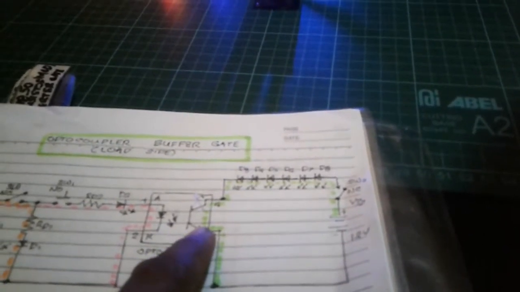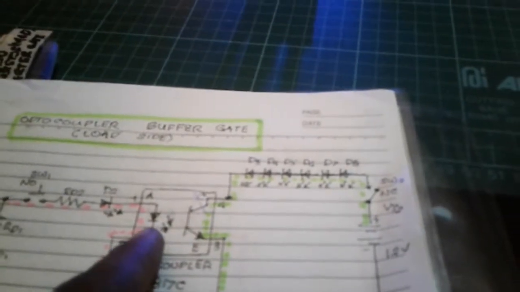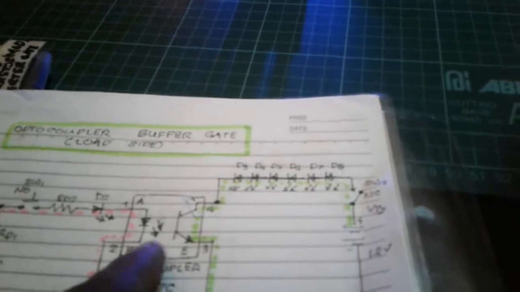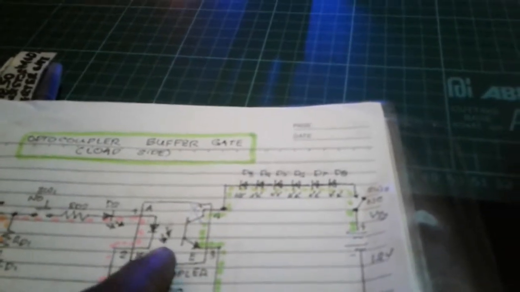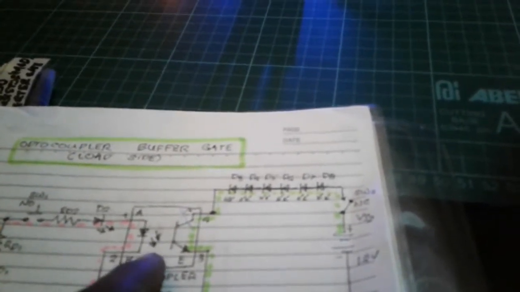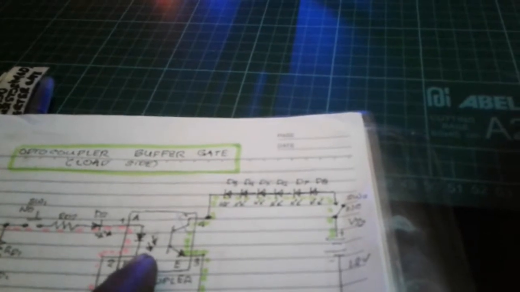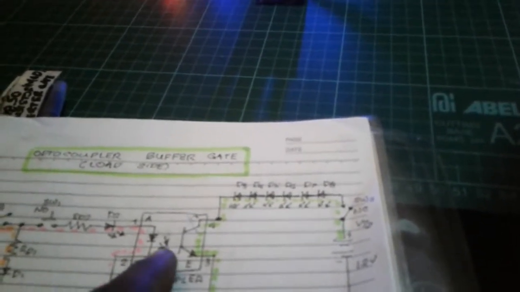The light emitting diode here activates the phototransistor, making the LED flow current into the ground, since this is the 12-volt supply.